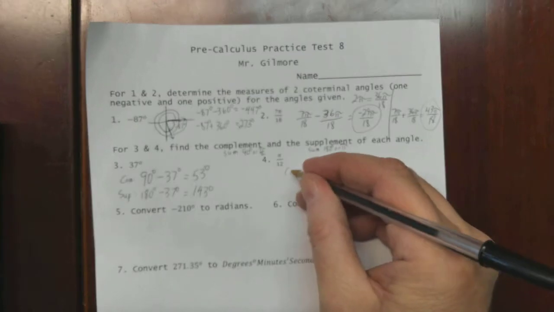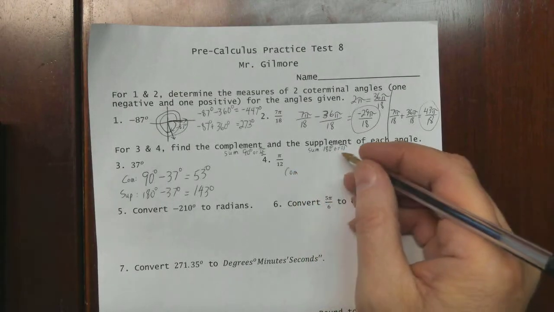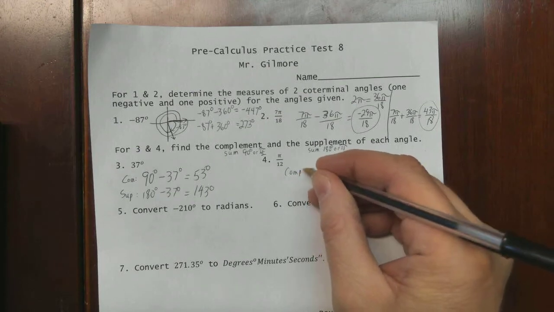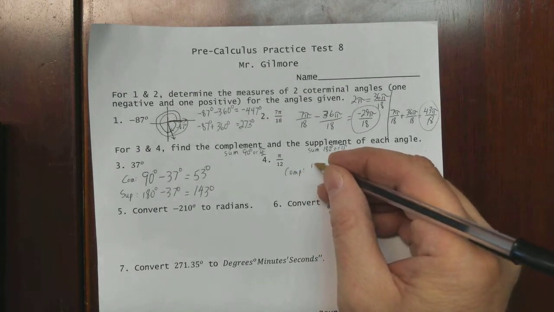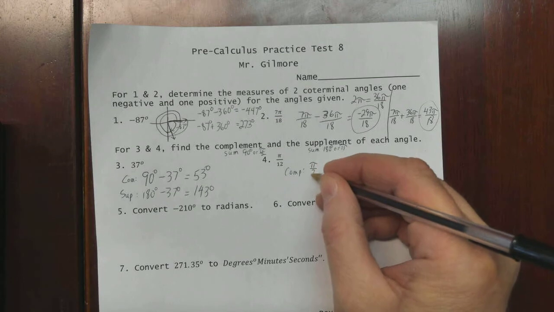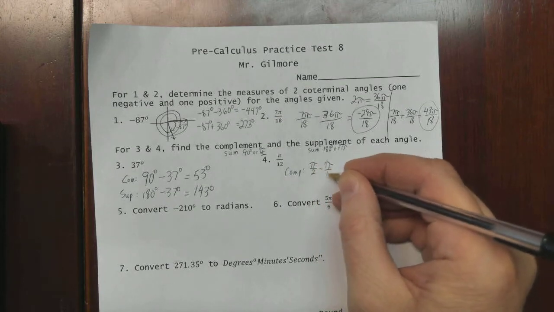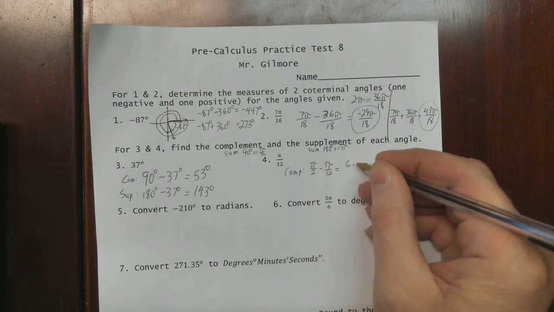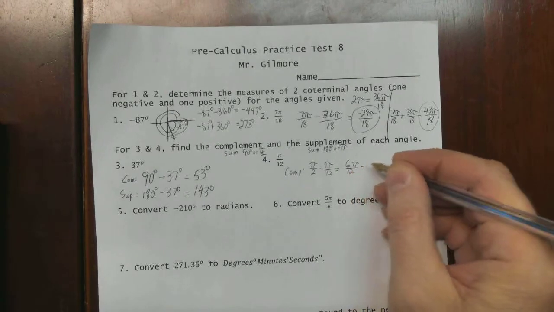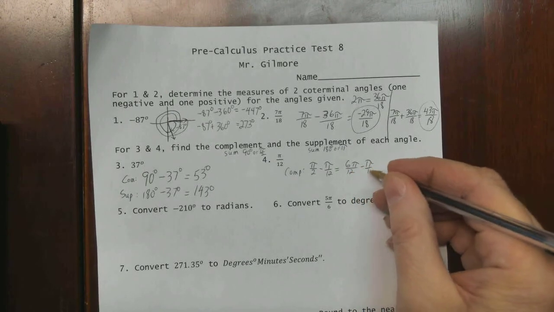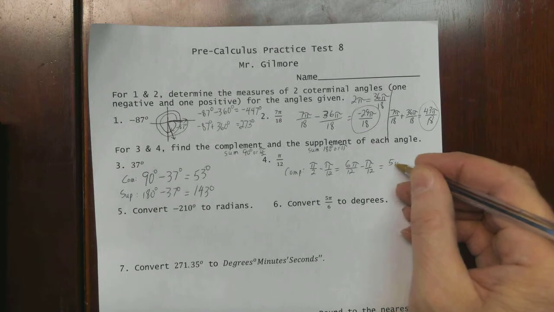For the complement on this one, I'm going to take pi over 2 minus pi over 12, which is, pi over 2 is the same as 6 pi over 12, minus 1 pi over 12, which is 5 pi over 12.